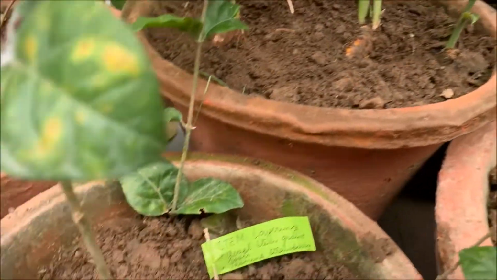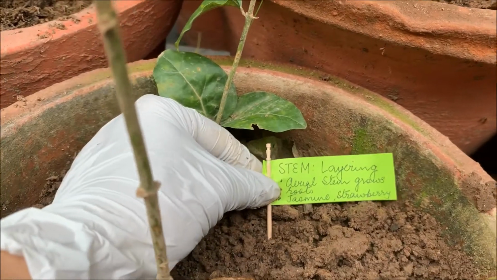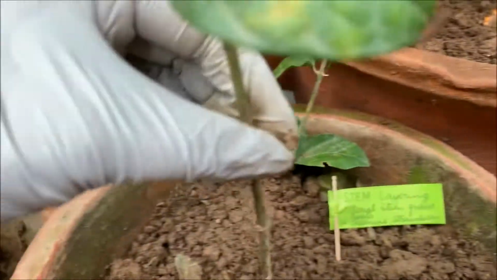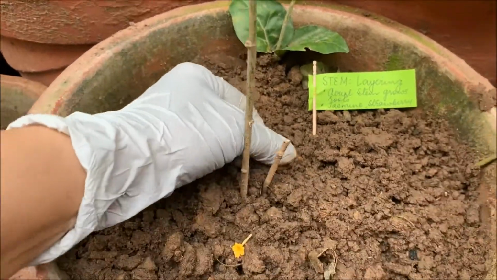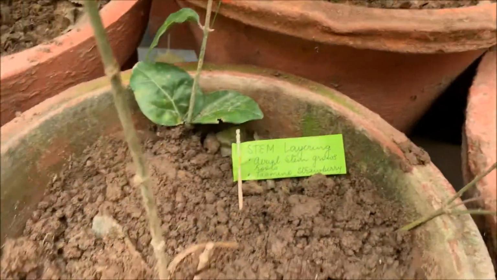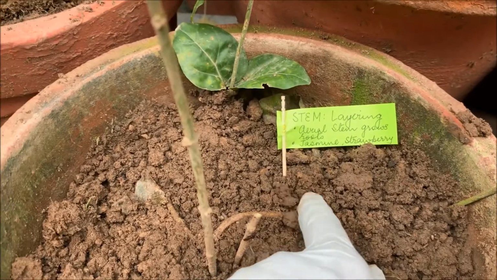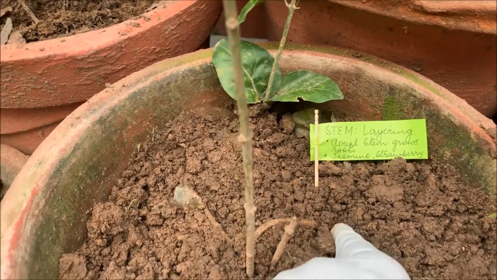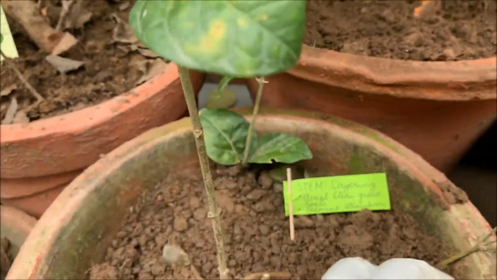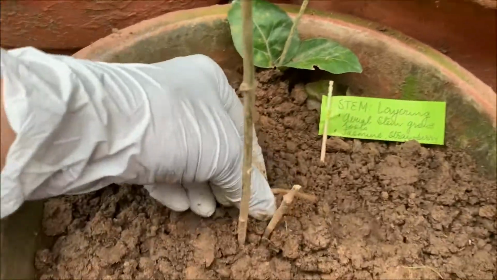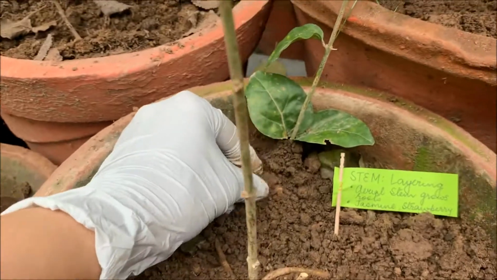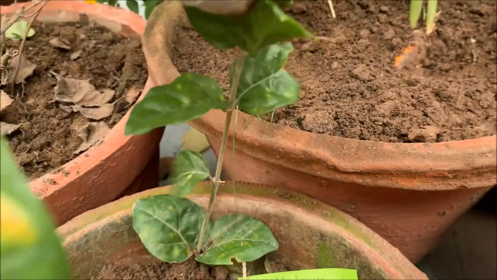Another method of stem propagation is layering, which is seen in jasmine and in strawberry. So you'll see that the aerial stem is put into the soil. You can see it's going into the soil and it's growing here. And at the nodes which are there inside the soil, they develop roots. So eventually what will I do? I will cut from here and I will get two plants. One is the mother plant and this is a new plant. Same way I've done with the second branch also. I put it in the soil and it will bear roots at the nodes and I will get another plant.